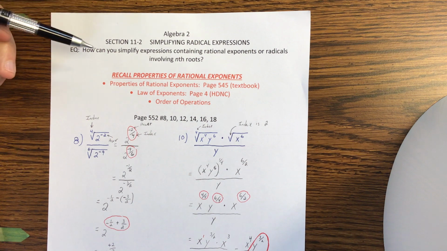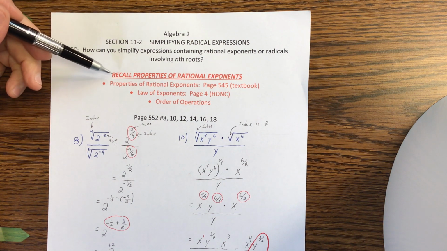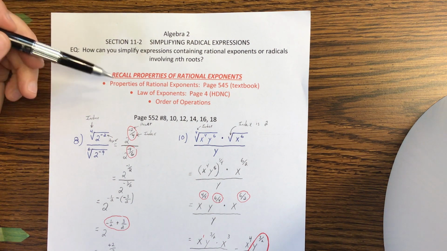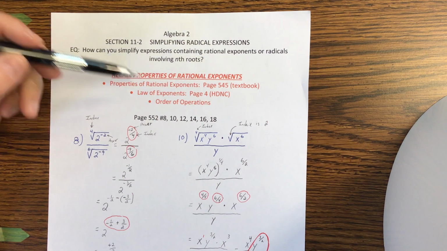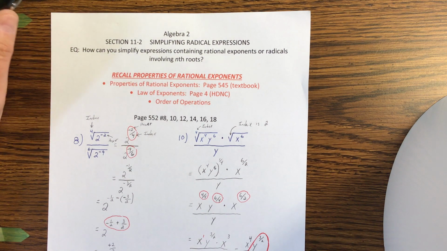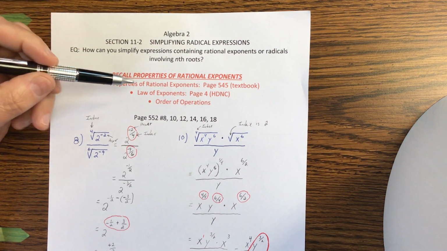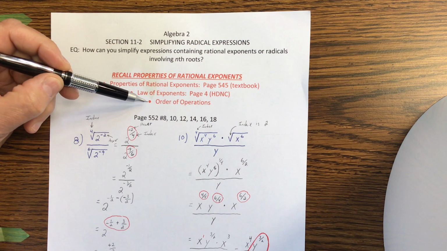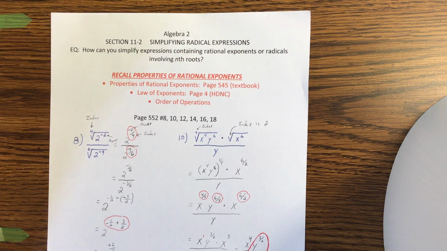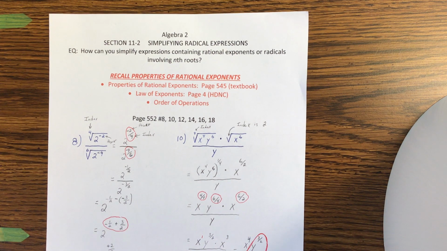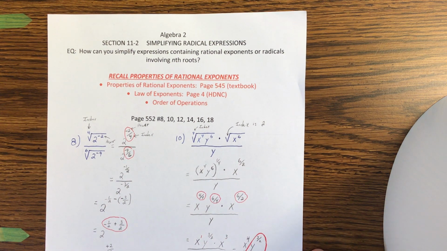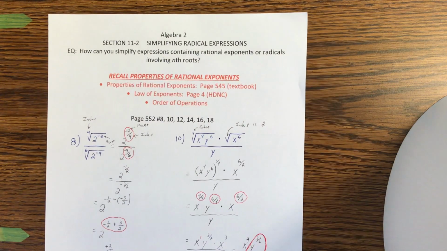Now, before we get started, we have to go back and recall some of our properties. Page 545 and page 4 of your HD&C shows you your properties, or your laws of exponents. Also, another thing we have to remember is our order of operations. So what I have done is I already worked out these first two. I worked them out on the practice videos, and I kept making mistakes, and I thought, I have to learn how to do videos, get comfortable with it, and be able to talk with you guys.